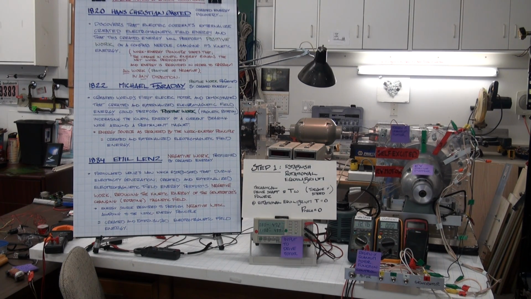So right now at rotational equilibrium, 472 watts is required to run our system at idle.